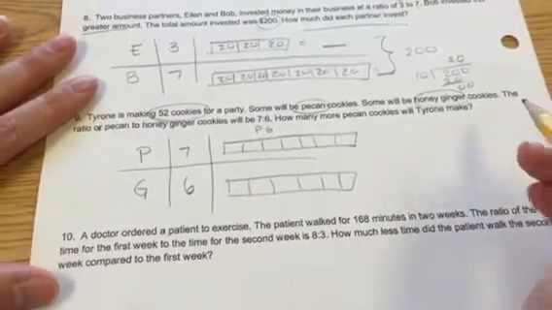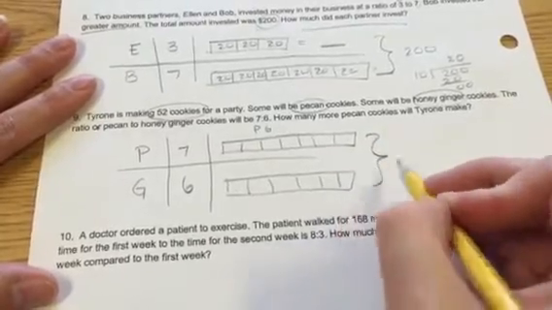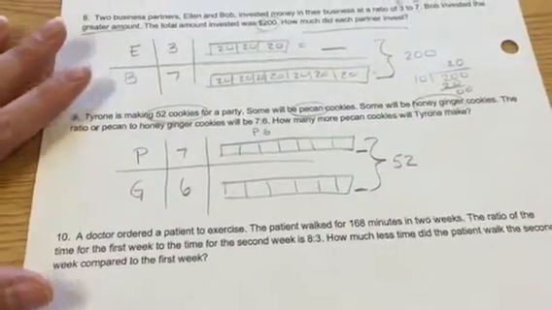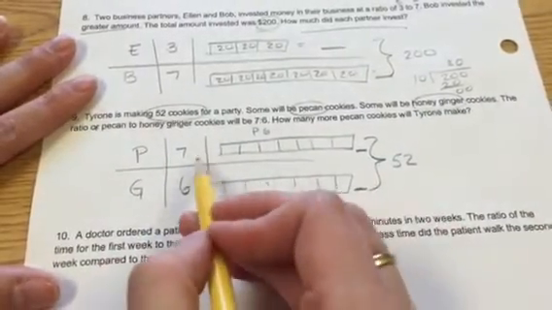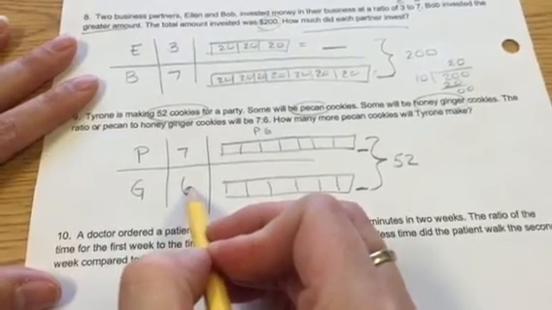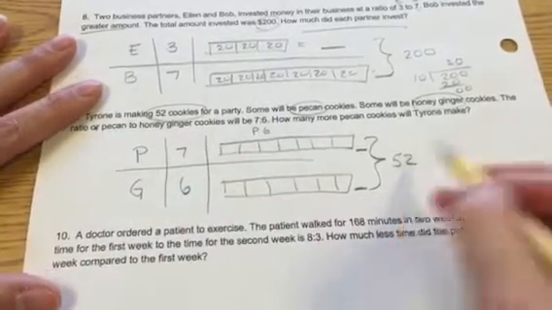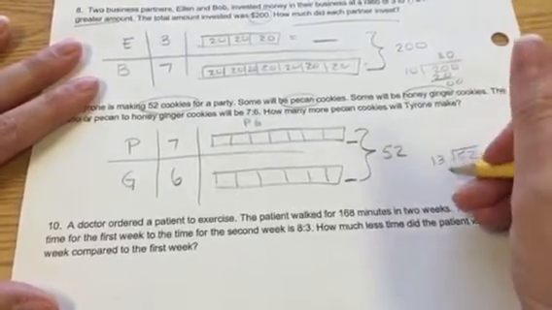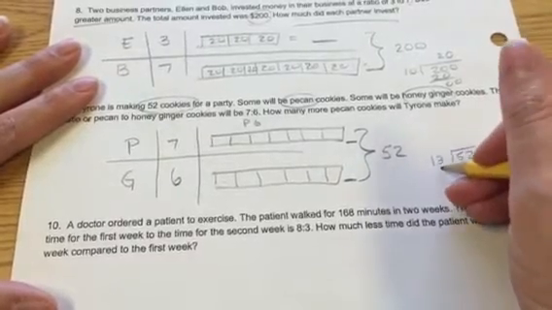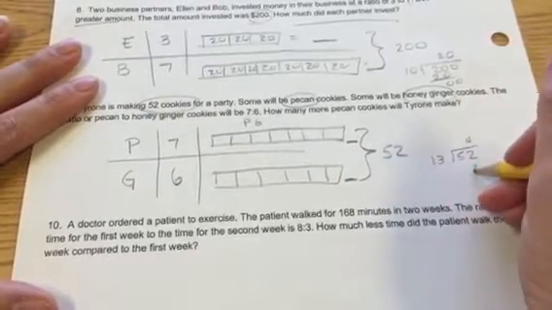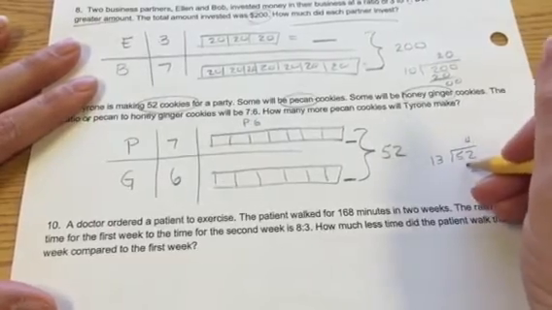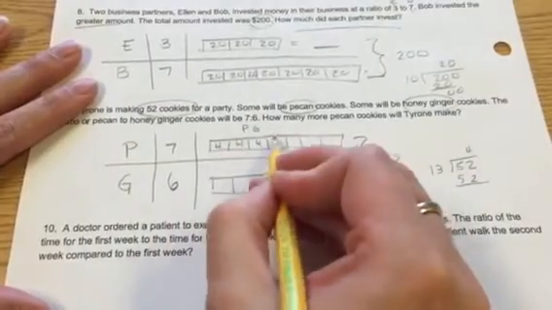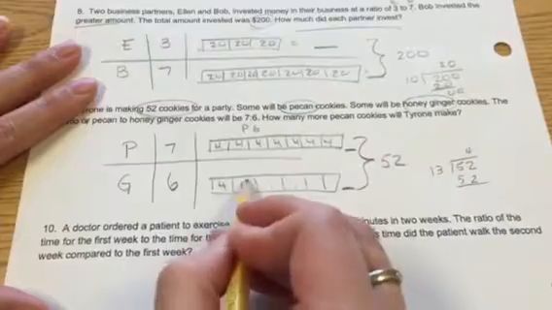Okay, now they told us all together there are 52 cookies. They didn't give us a number for the specific ones. So we have to say, okay, well, how many boxes are there? There are 7 plus 6, which is 13 boxes. And we have to divide that by the 52. So 52 divided by 13 would probably be... Each box will be worth 4. So once you divide that out, you get 4. Each box is worth 4.